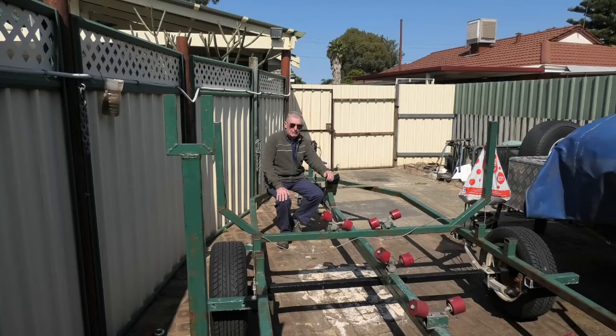As you can see, I have the boat off the trailer. I've got a couple of alterations to make. I want to put some mesh on the front here so I can stand on it, and give it a rub down and a recoat of paint. So I won't be going out in the boat for a while. But this video is not about my trailer.